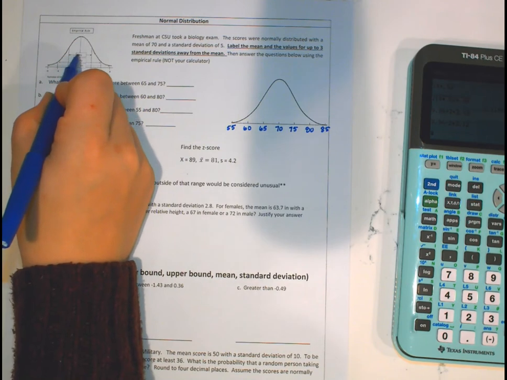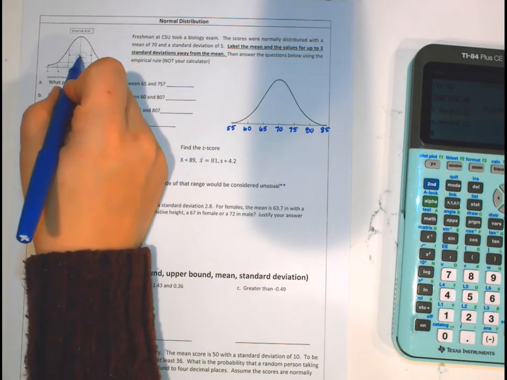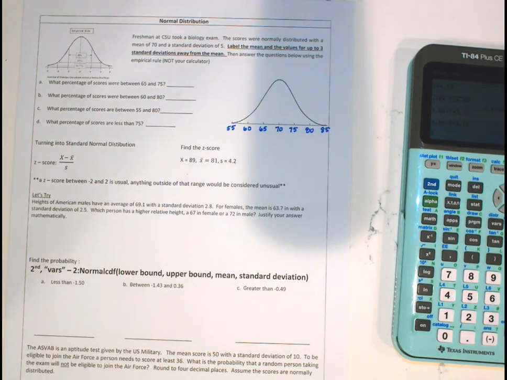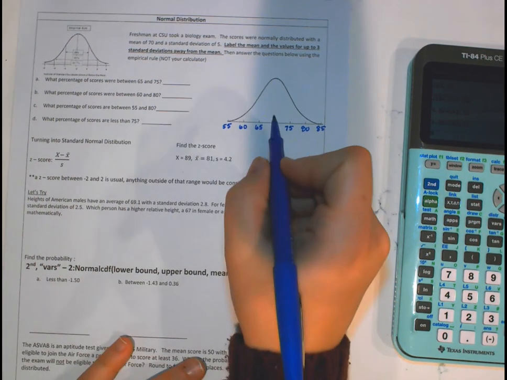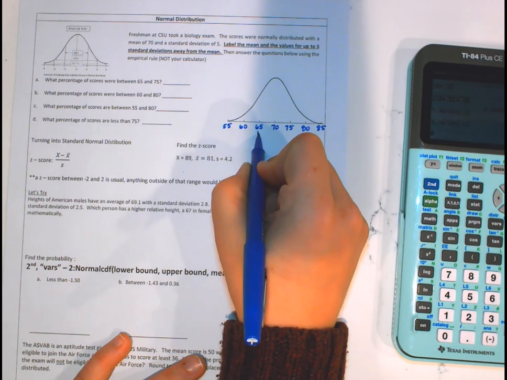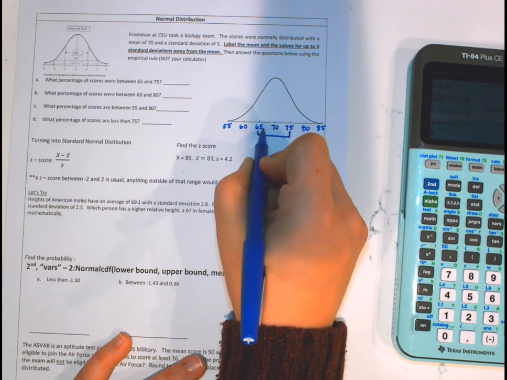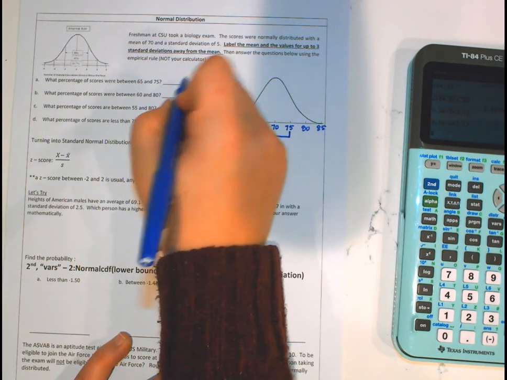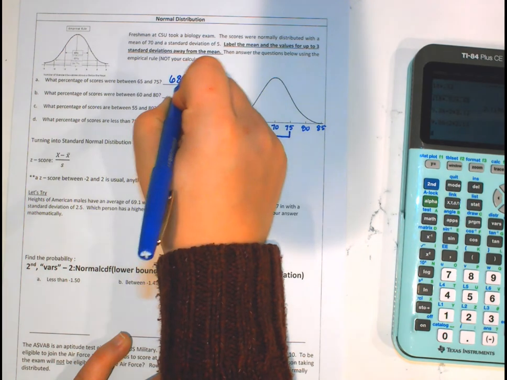So remember, our empirical rule said if we're 1 standard deviation away, then 68% of the area is 1 standard deviation away. 95% of the area is 2 standard deviations away. And then 99.7% of the area is 3 standard deviations away. So the first question asked between 65 and 75. So I'm just 1 standard deviation away on both sides. So my empirical rule tells me that's 68%.